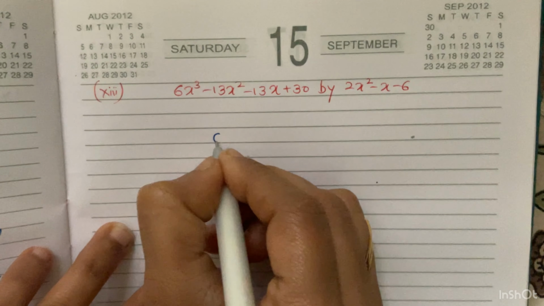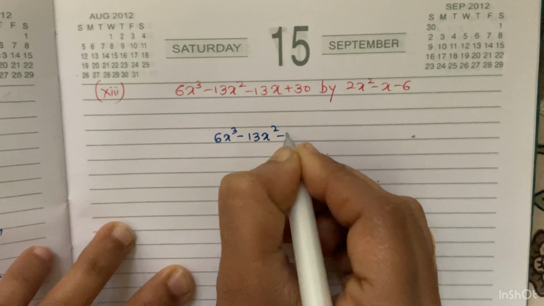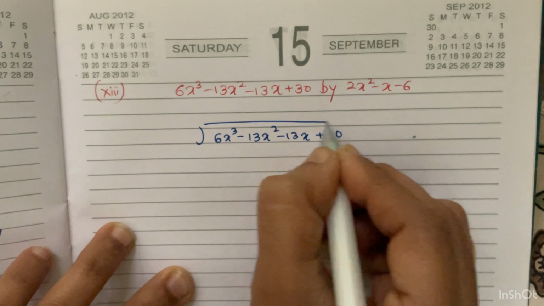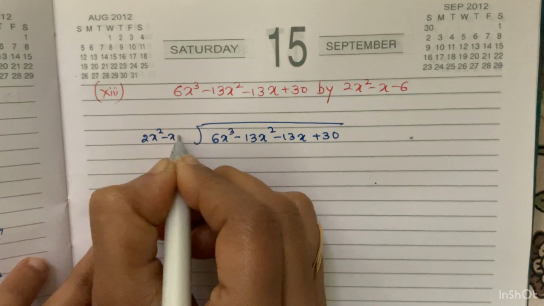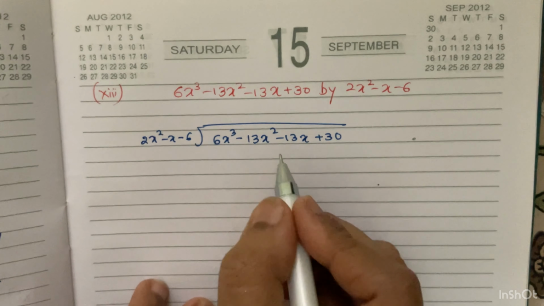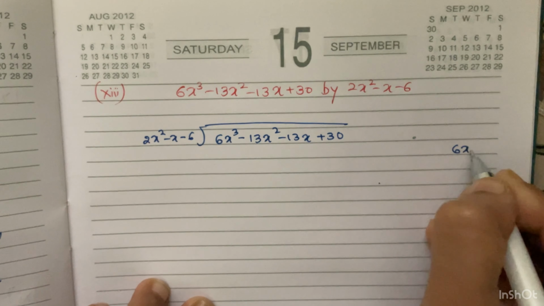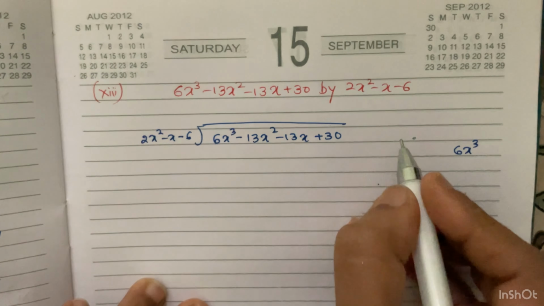Here, divide 6x³ − 13x² − 13x + 30 by 2x² − x − 6. Now, to divide, we first consider the first term of this polynomial, that is 6x³, and the first term of this polynomial, that is 2x².